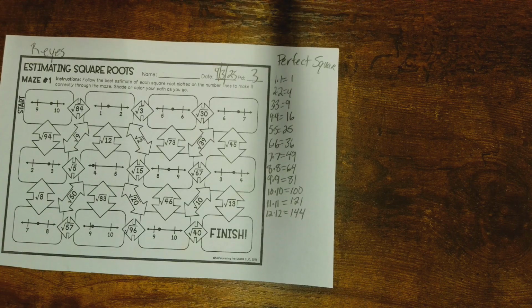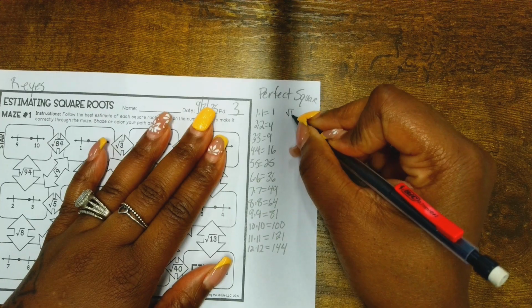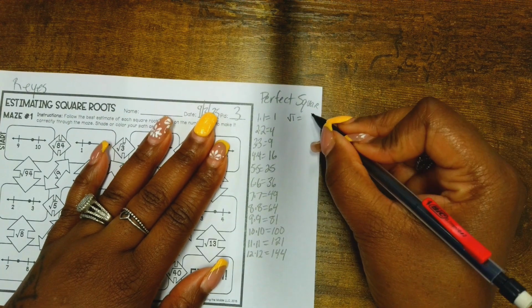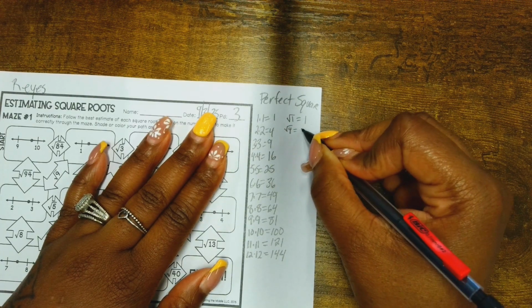All right. So now we are going to use our perfect squares, okay, to figure out what two whole numbers these numbers are in between. Because what we know is that the square root of 1 is equal to what? 1. What's the square root of 4 equal to then? 2.